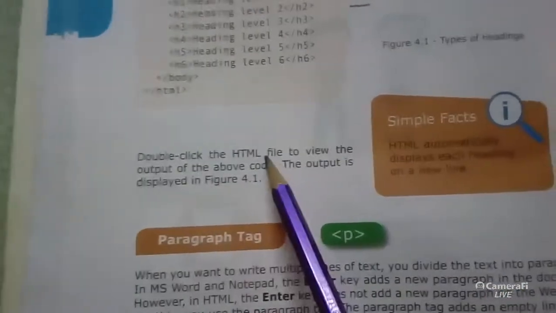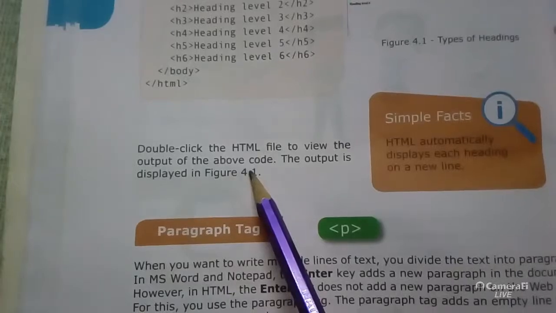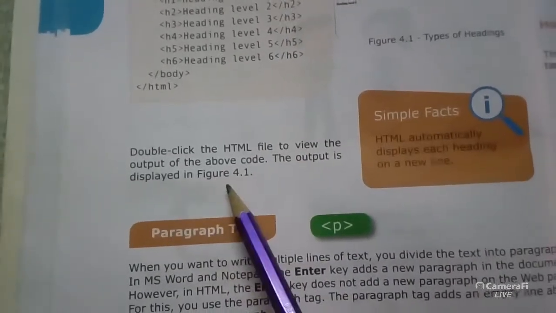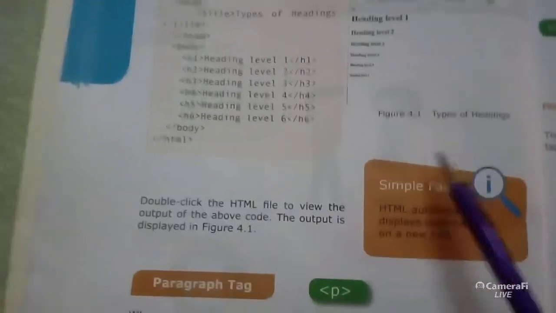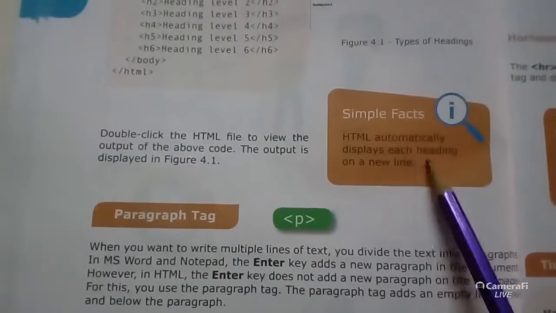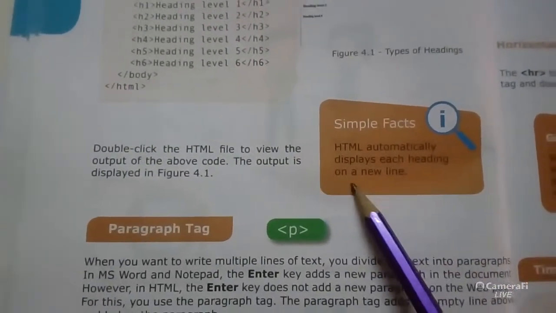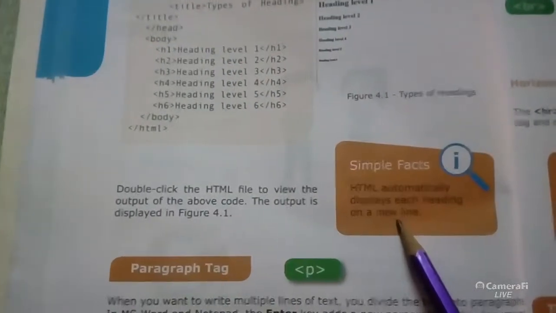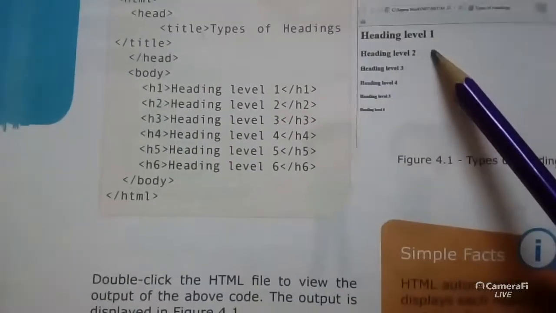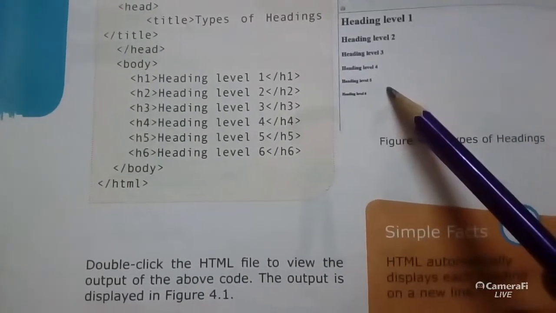Double click the HTML file to view the output of the above code. The output is displayed in figure 4.1, this one. HTML automatically displays each heading in a new line. Okay, that means it will show you in new line, not side by side.